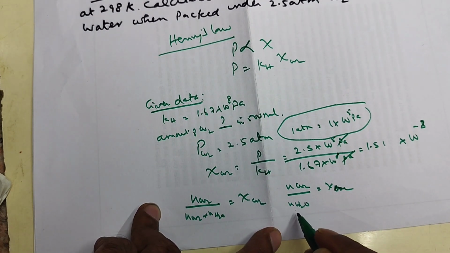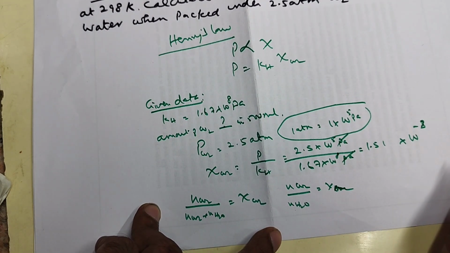Here, the number of moles of water: we already know that N is equal to given mass by molar mass. Given mass is 1000 grams, that is 1 liter, by the molar mass of water, 18. If we simplify this, we get 55.55 moles. But the question is to calculate the quantity of carbon dioxide in 500 ml. This is for 1 liter, so for 500 ml we divide by 2 and get approximately 27.78 moles.